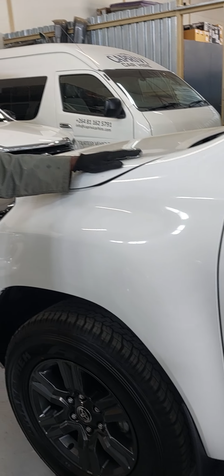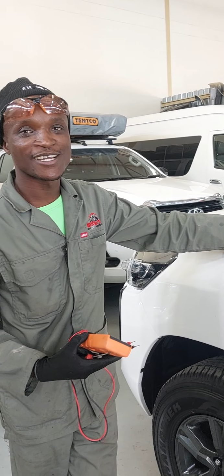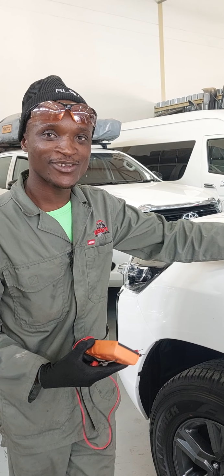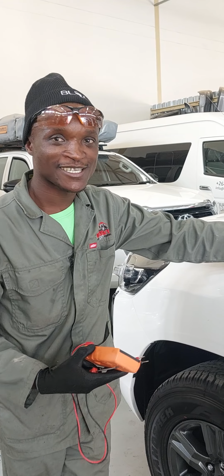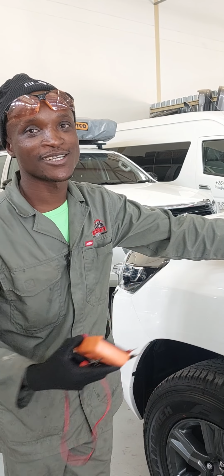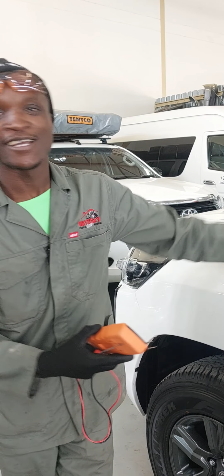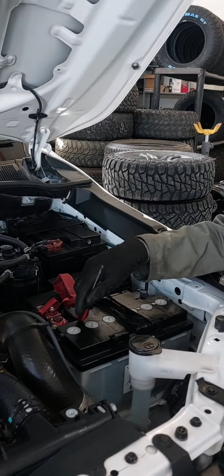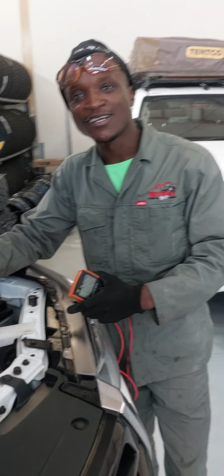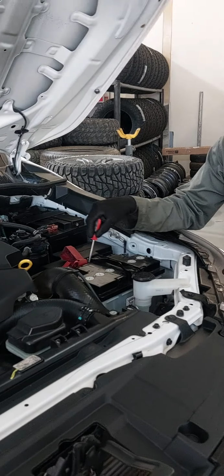Let me explain. This car is a new car, and they did not fit the trackers. Normally, on these cars we used to fit trackers, and this car is an old car, and we already fitted the trackers.